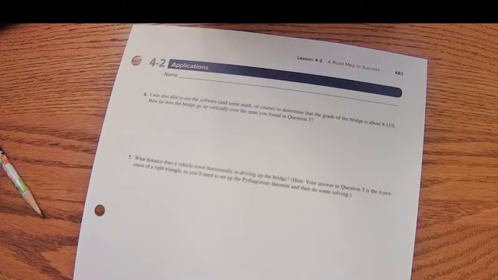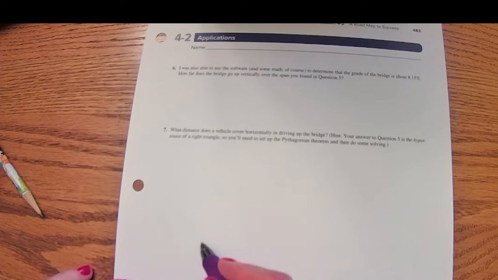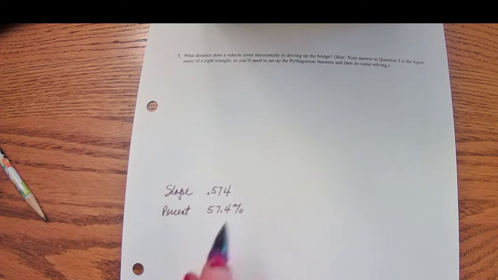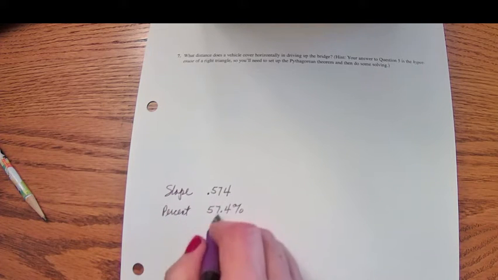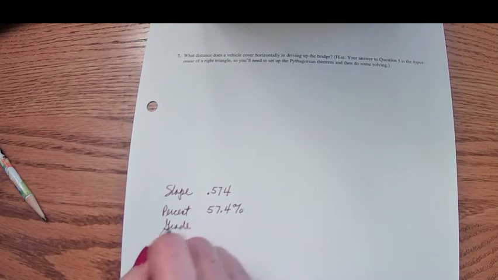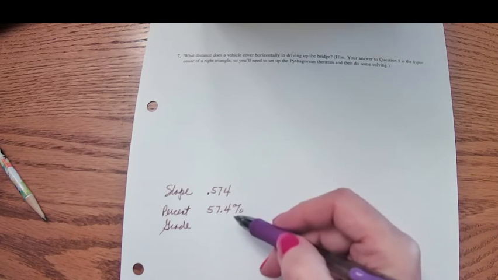Determine the grade of the bridge. So let's just write down here. Slope, if my slope was 0.574, if I was asking for a percent, that would be 57.4%. Slope is a decimal number or a fraction. It's not given as a percent. Another word for a percent would be the grade. So if you're ever asked for a grade, what you want to do is find the slope.